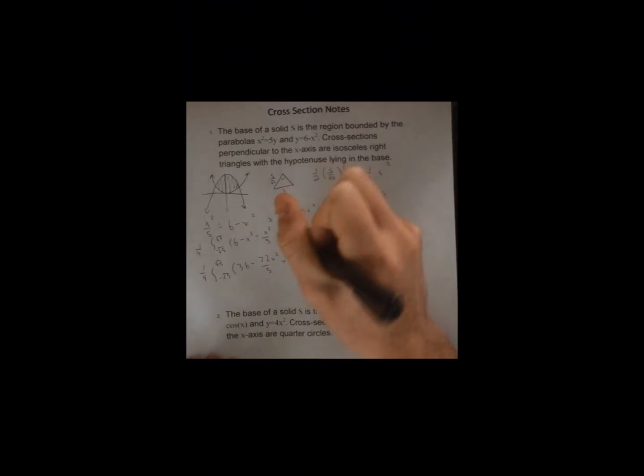Doing the squaring portion now. Doing a little bit of calculator work here.